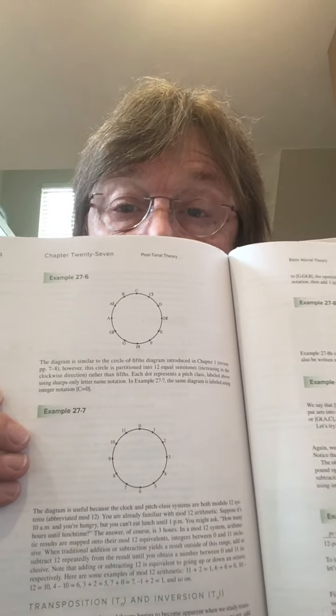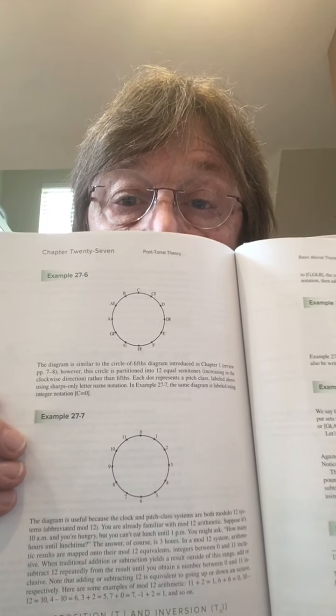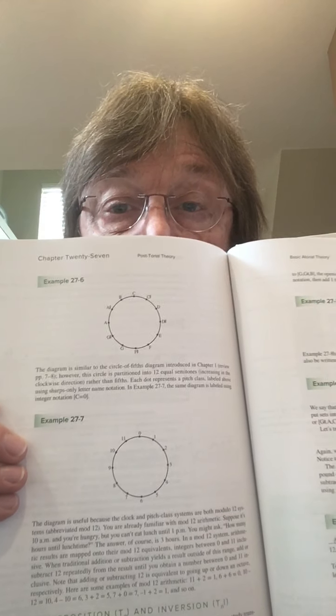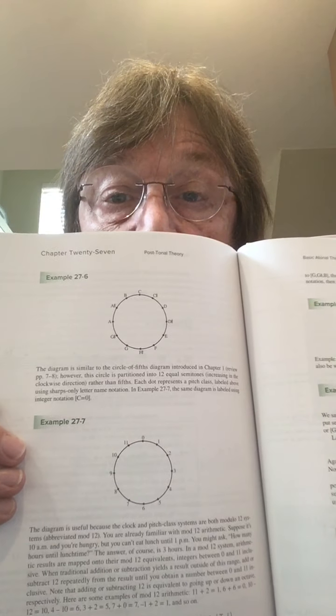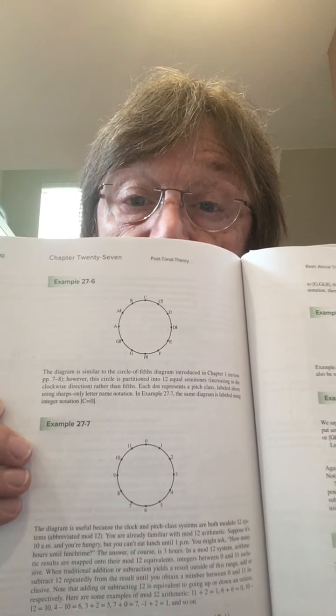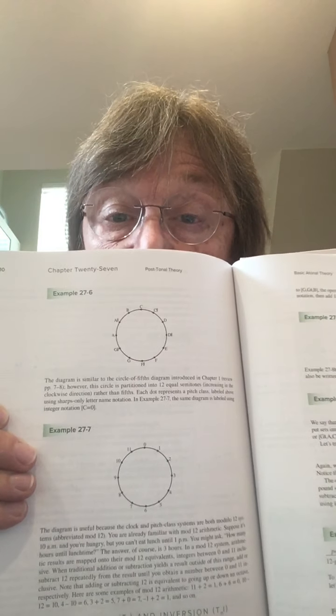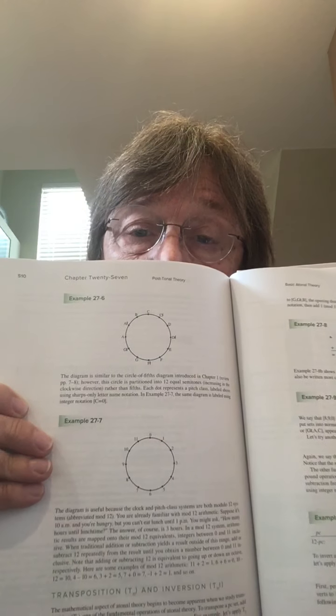So C, in this particular form of set theory, will always go at 0. So if your next pitch was C sharp, of course that would go at 1. If it was D flat, you would also go at 1. The next note would be D, or any one of its enharmonic equivalents would sit at 2, and so on.